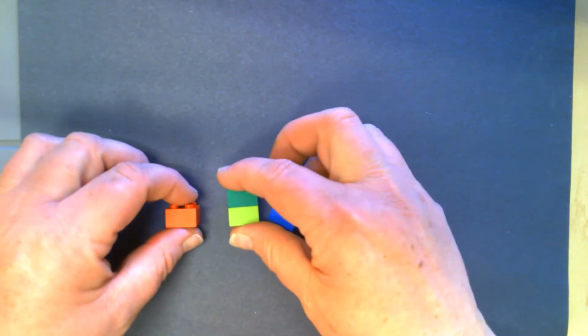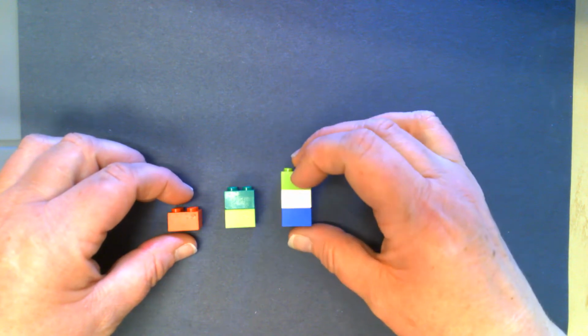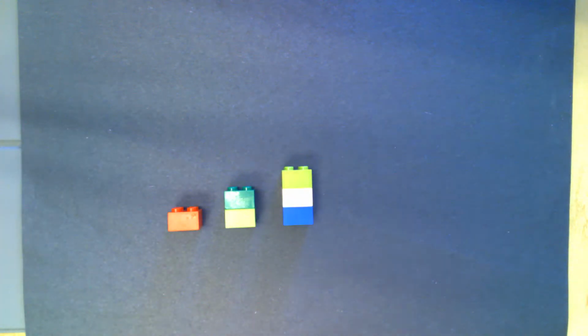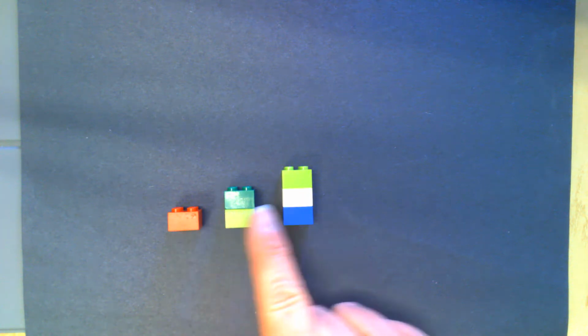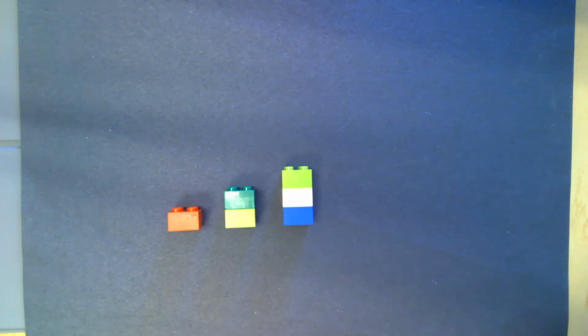Now, I'm going to clear those off. Now, another activity we can do with Legos has to do with building towers. So, I've built a couple of towers here, and I want you to think about building the next tower.